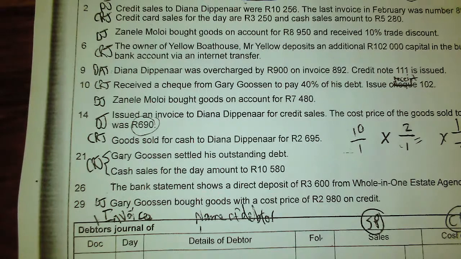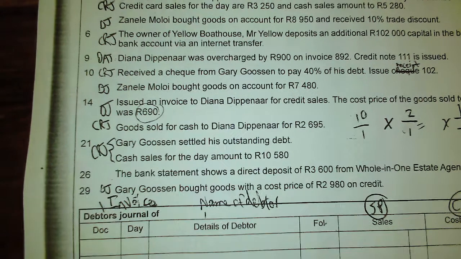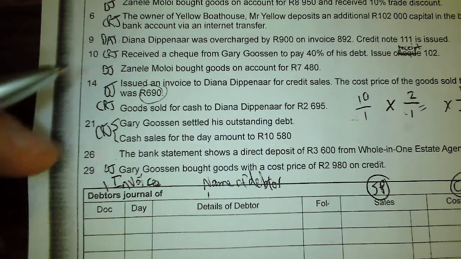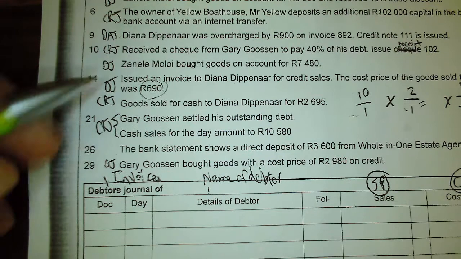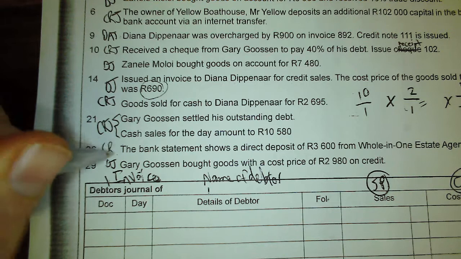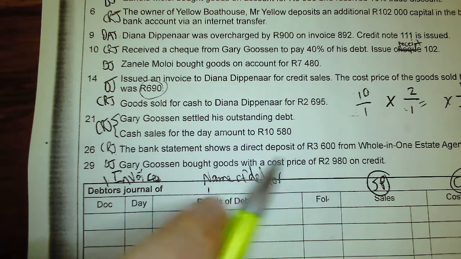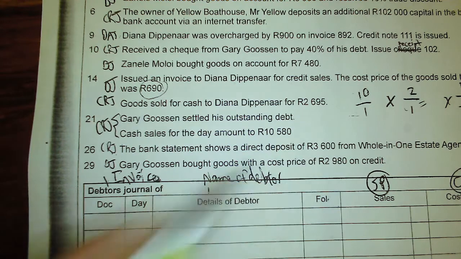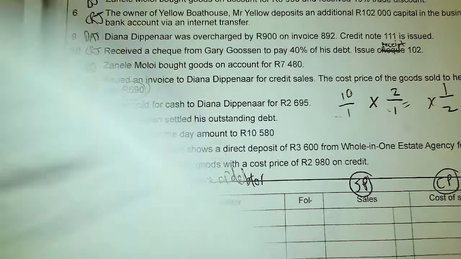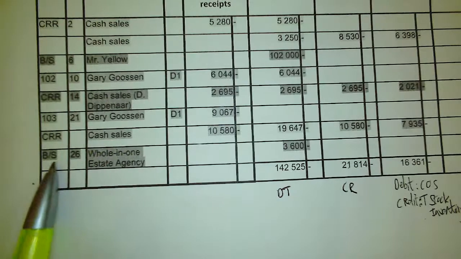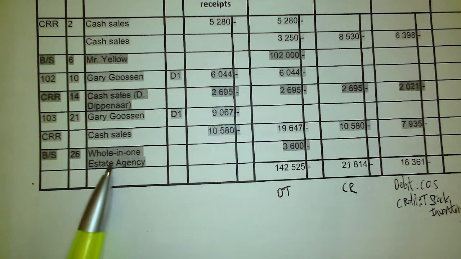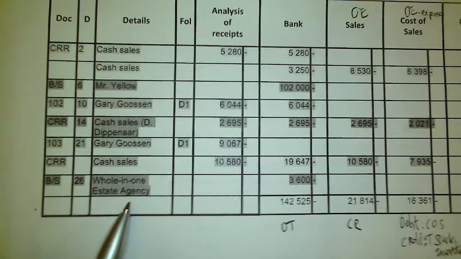Okay, then the last transaction: bank statement shows a direct deposit. That's also CRJ, direct deposit 36. Okay, so he didn't handle the cash. It's bank statement 26, Hole in the Wall Agency, it's in the details.